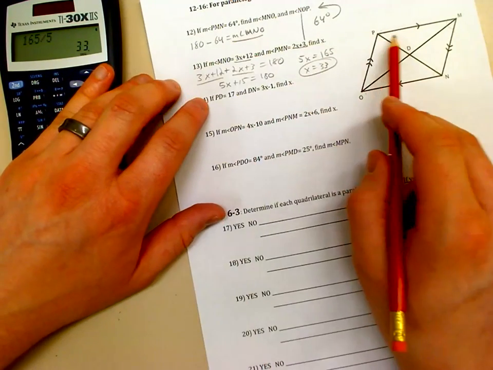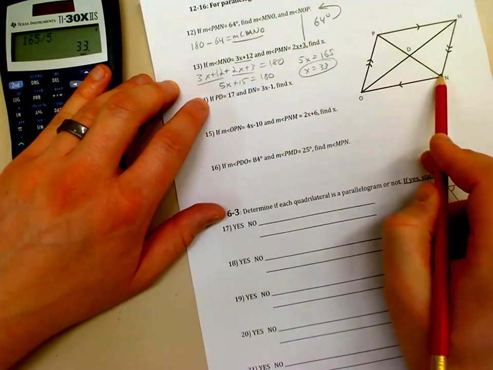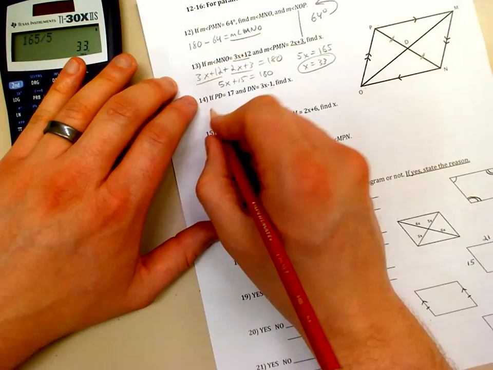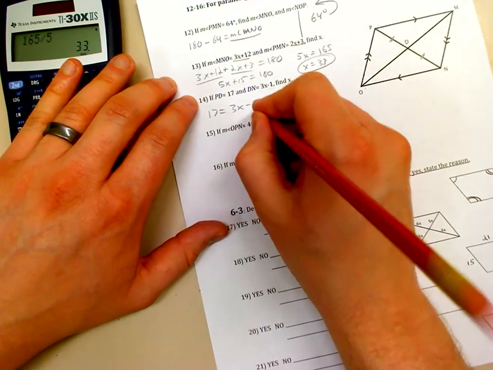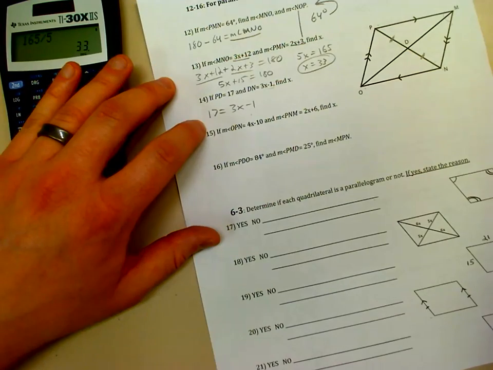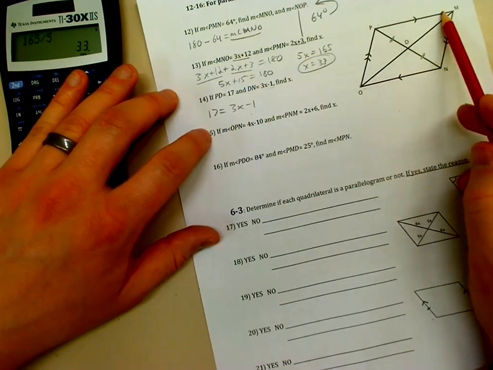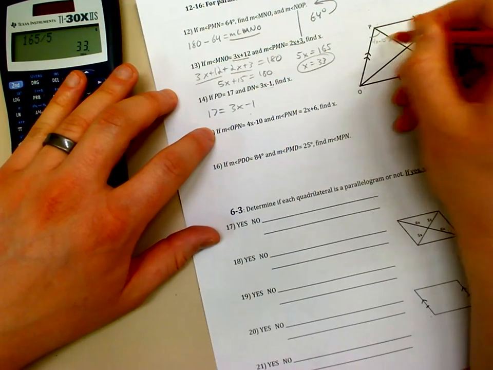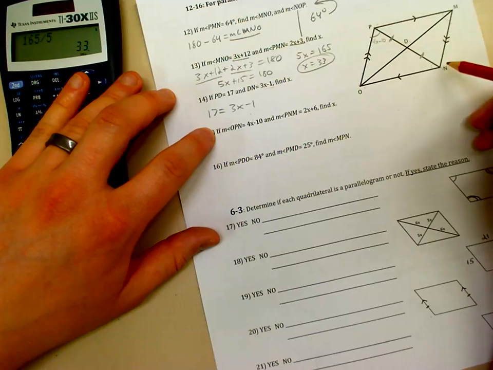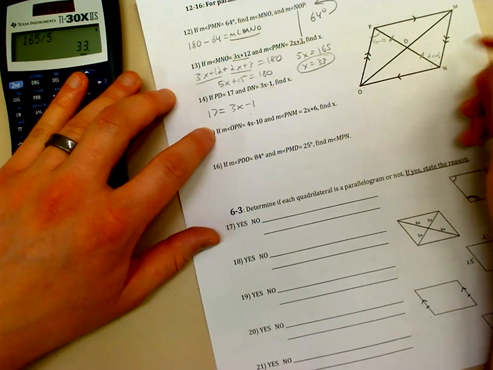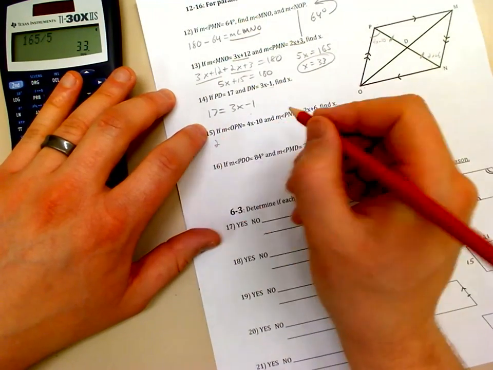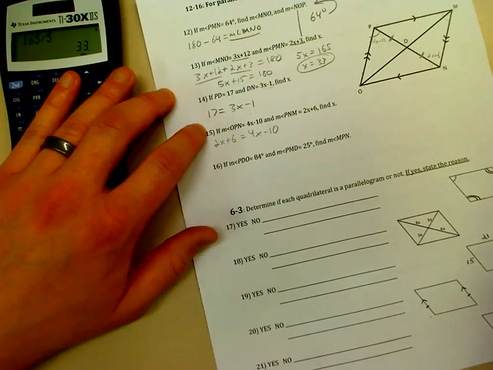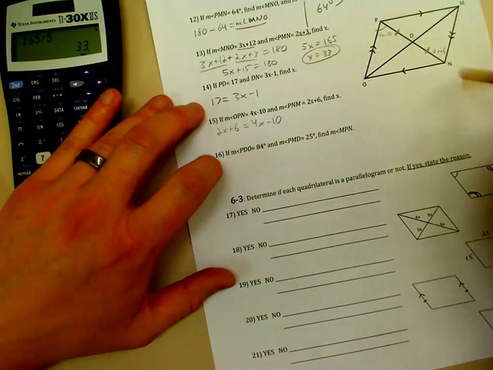Next one, if PD is 17 and DN is this, find x. Well, I know that those are congruent, and that's what's going to help me solve. So 17 equals 3x minus 1, then solve that for x. OPN, this angle right here, is 4x minus 10. And PNM is 2x plus 6. Those are congruent, so I just set those equal to each other and solve for x.